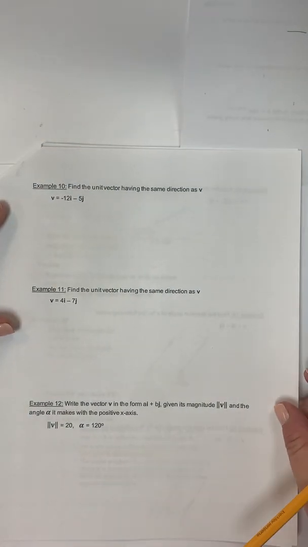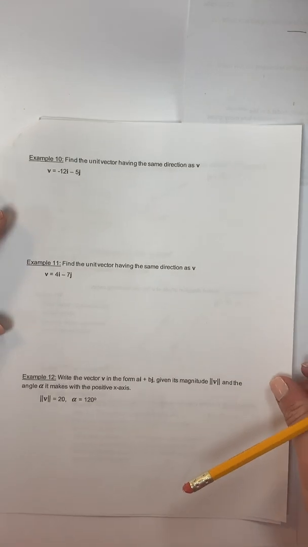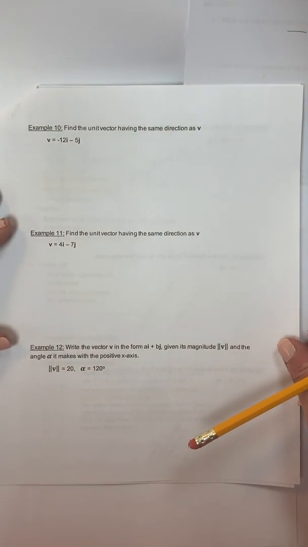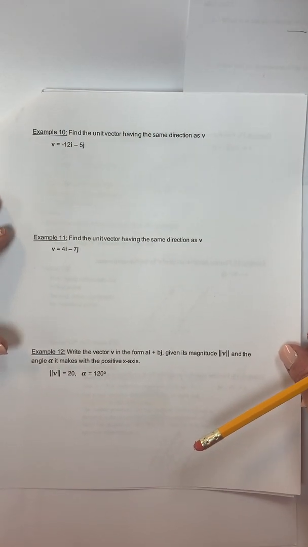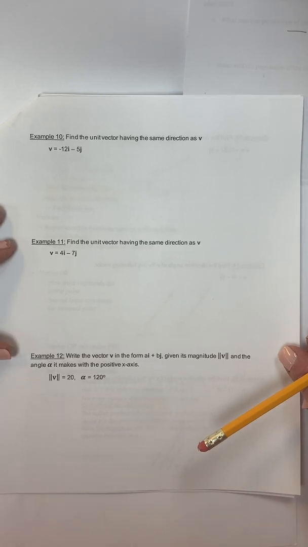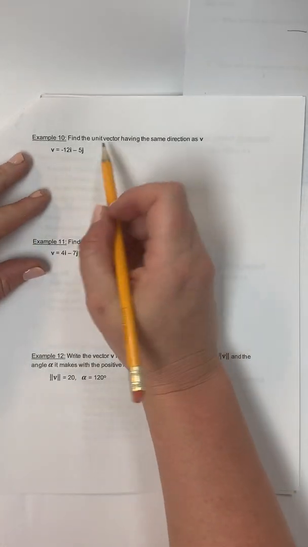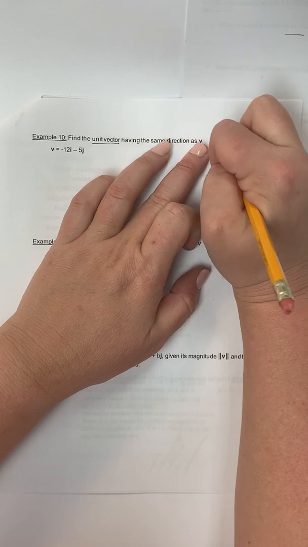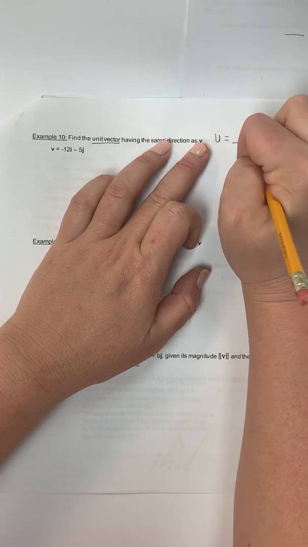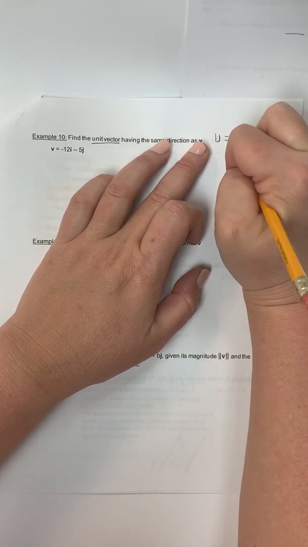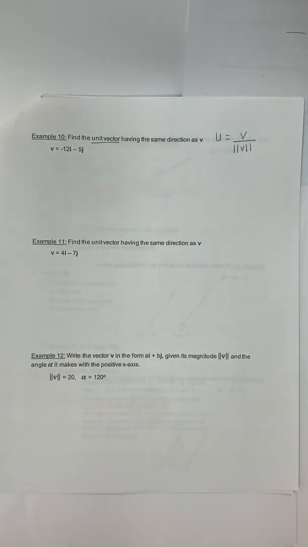Okay. Now 10 and 11 deal with unit vectors. So a unit vector is simply a vector that has a length of 1 unit. Okay. So how do we find a unit vector? Well, a unit vector, you take the vector that's given and divide it by its magnitude.